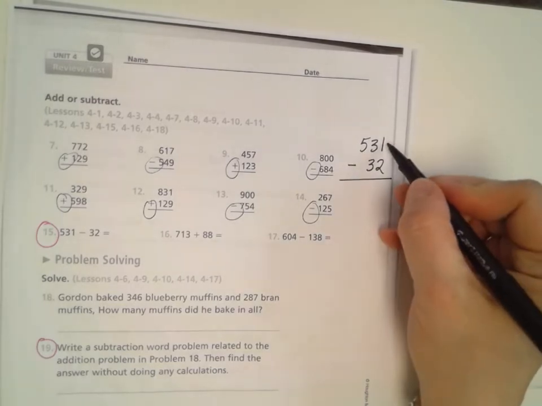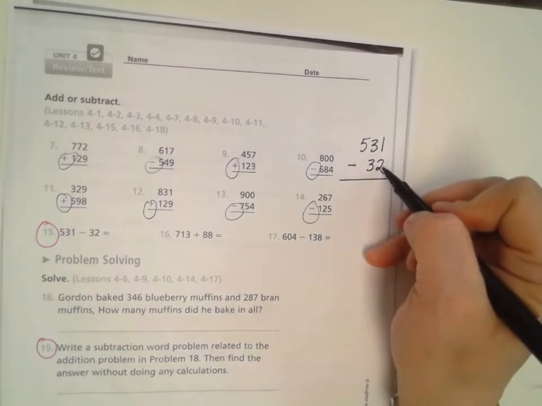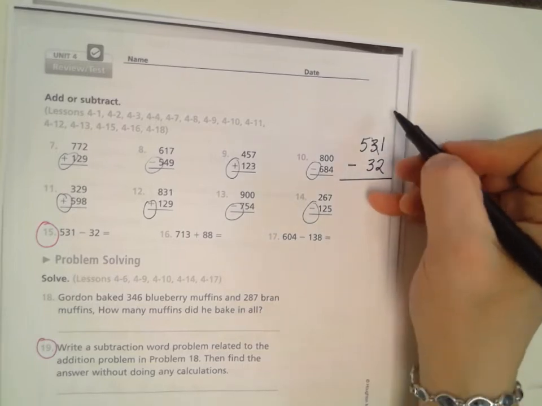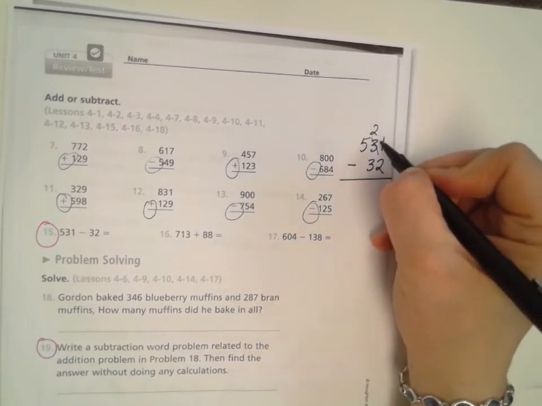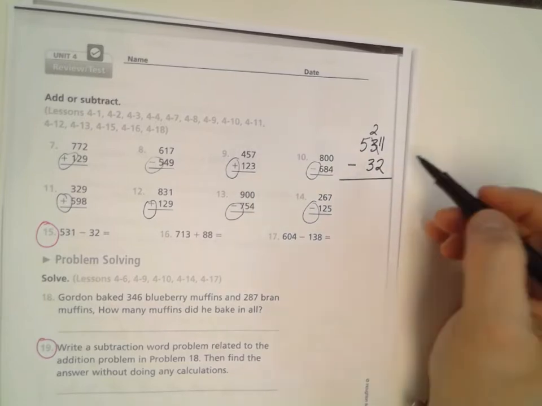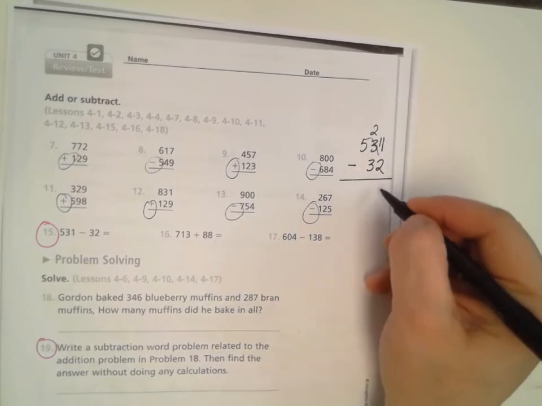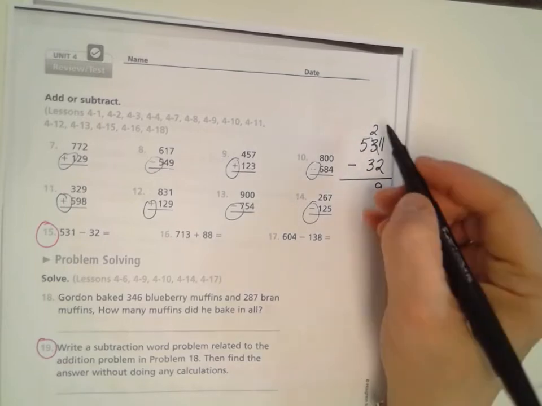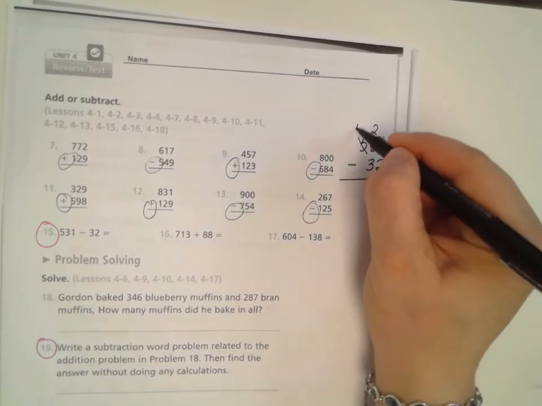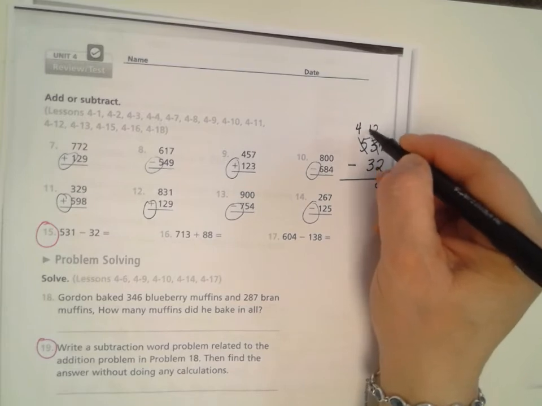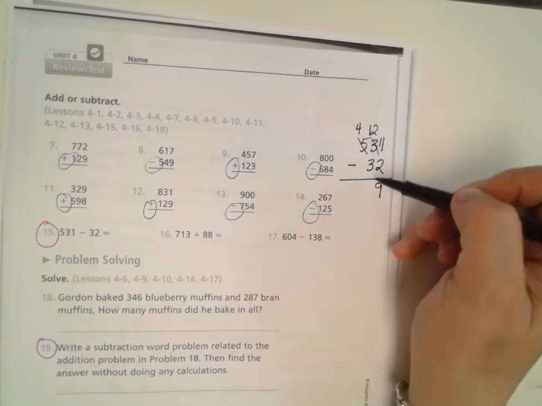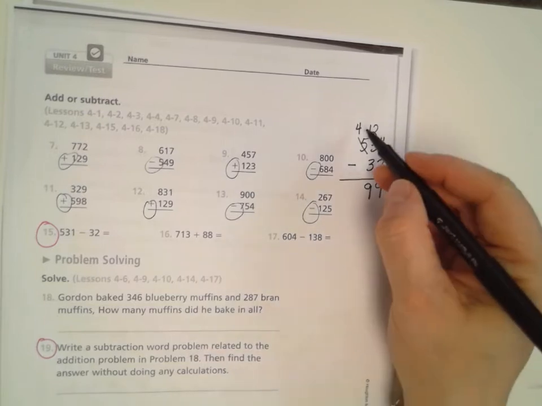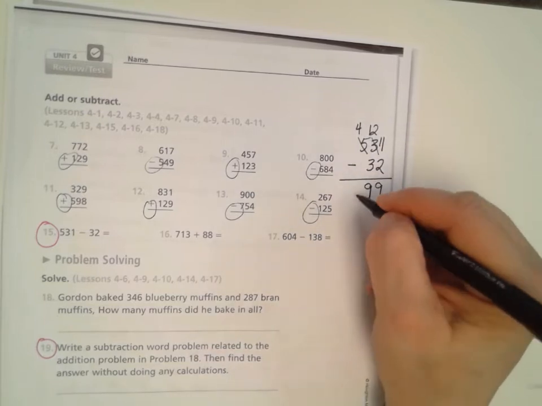So 1 minus 2, now I can't do that because 2 is greater than the 1, so I'm going to need to go over here, make that 2 10s, and take that 10 and make it 10 1s. 11 minus 2 equals 9. Then 2 minus 3, cannot do that either, so I need to change one of those hundreds into 10 10s. I already had 2 10s, so I have 12 10s minus 3 equals 9, and then I have 4 and nothing. So there you go.